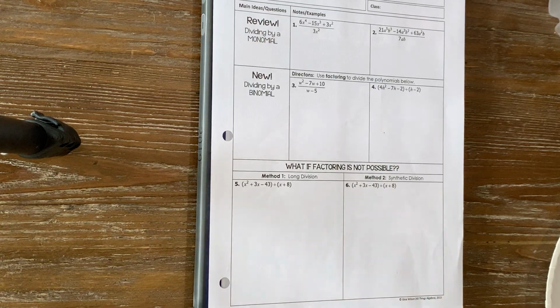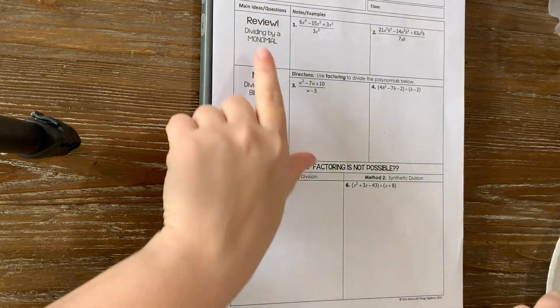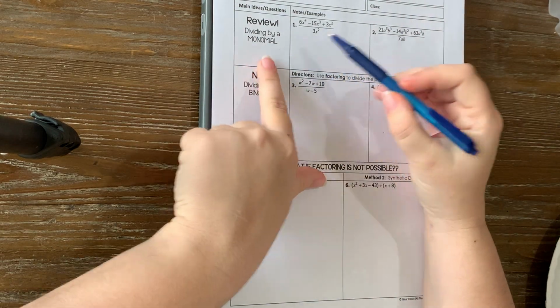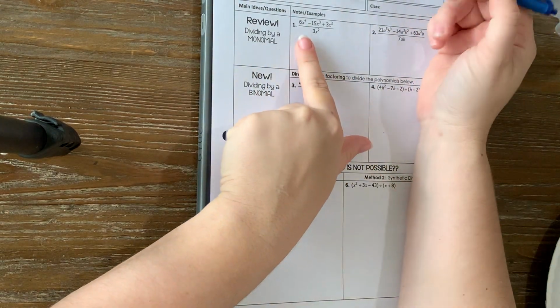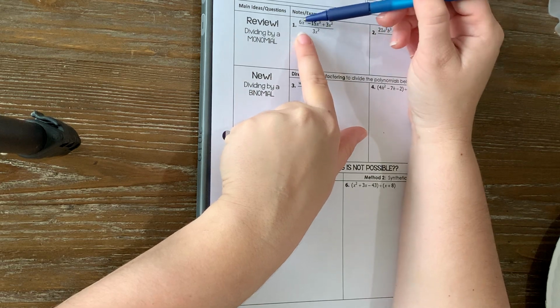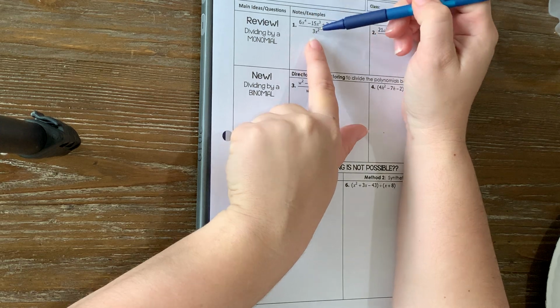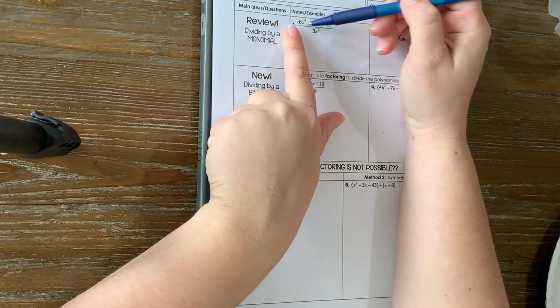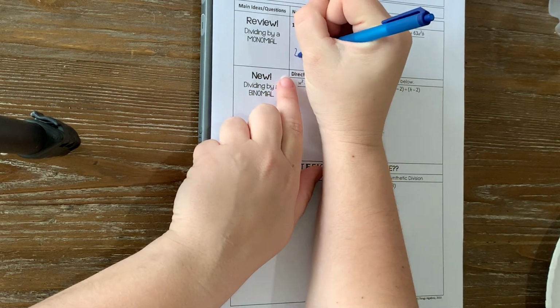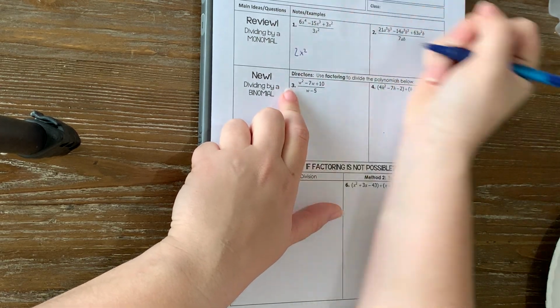Hey guys, so this video is over dividing polynomials. First, we're going to review dividing by a monomial. When you're dividing by a monomial, you just want to take each term in the numerator and divide it by the denominator. So 6x to the fourth divided by 3x squared. Well, 6 divided by 3 is 2, and x to the fourth divided by x squared is x squared.